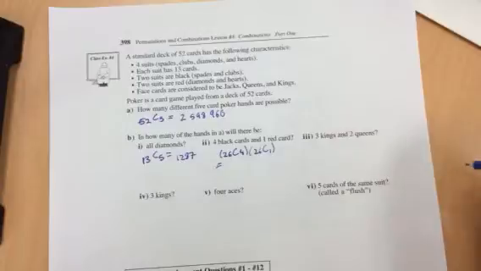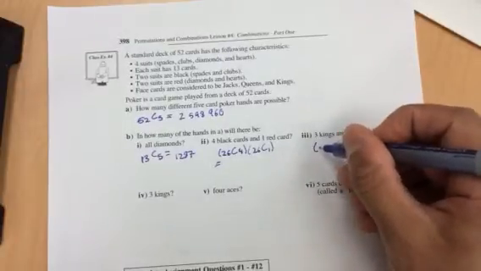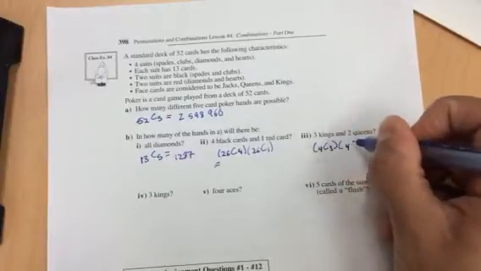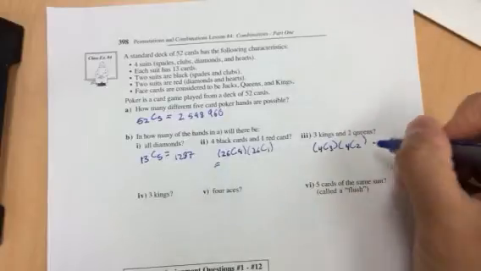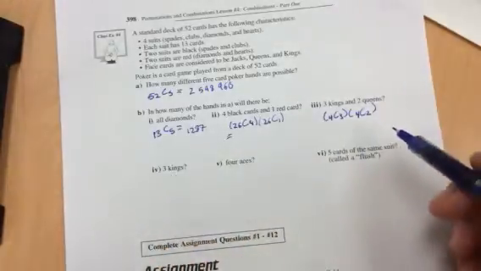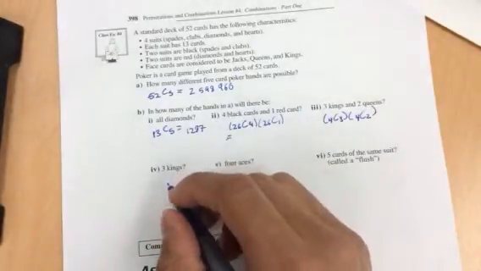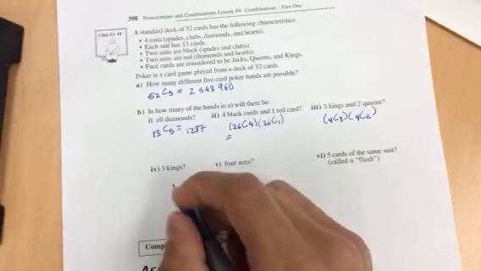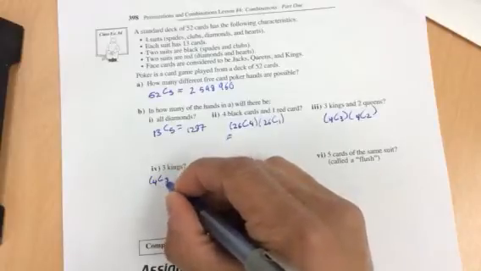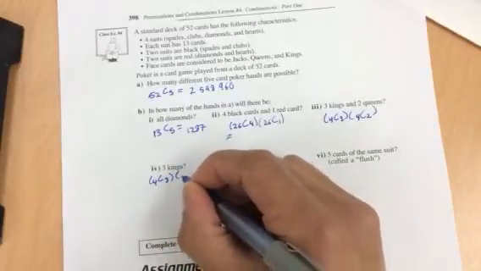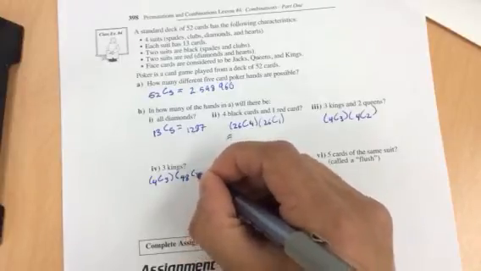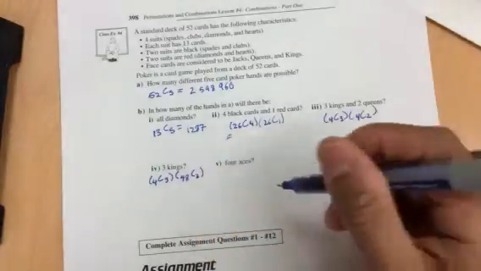3 kings and 2 queens. Well, there are 4 kings in the deck, and you want to have 3 of those, and 2 queens. There's 4 queens, and you want 2 of those. And what about 3 kings and 2 non-kings? Well, again, there's 4 kings, and you want to have 3 of those. And then the rest of them will be non-kings, right? So that's 48 to choose from out of the 52 cards, and you want 2 like that.